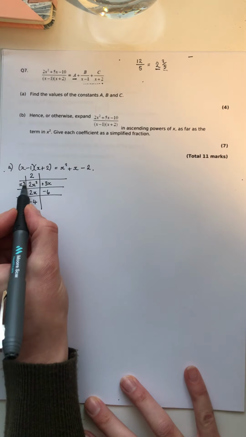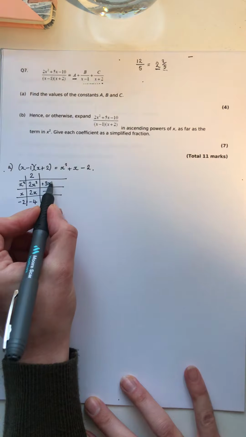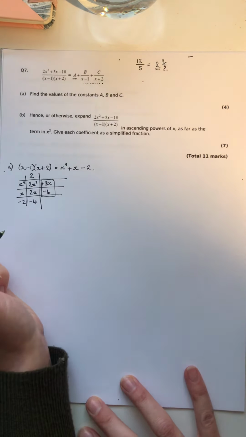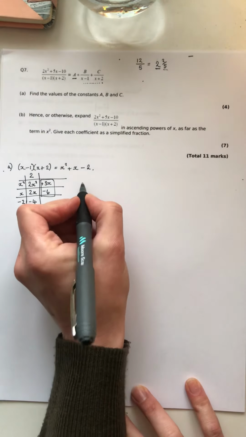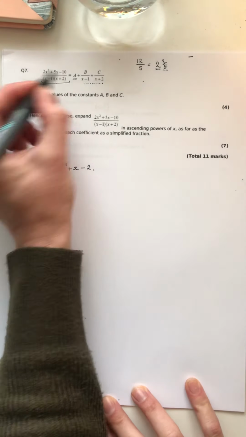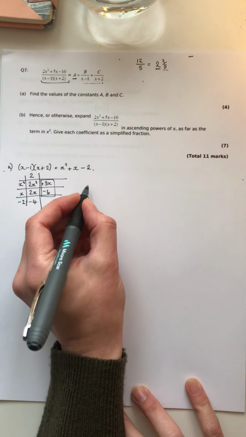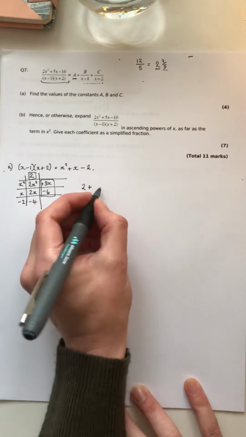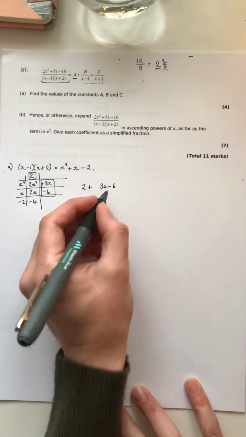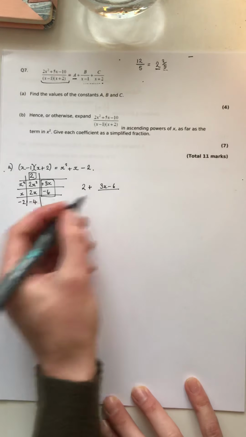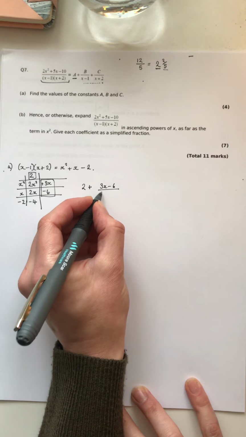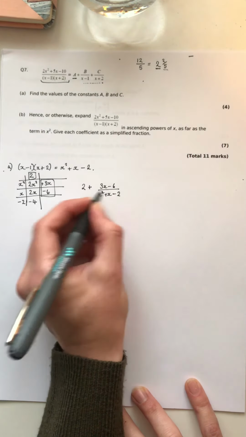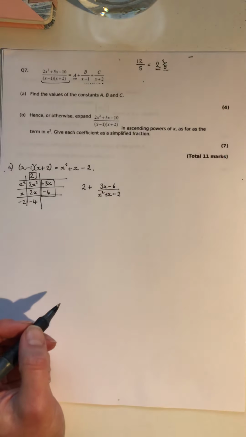Now, because the degree of this, which is 2, is greater than the degree of this, which is 1, because it's x to the power of 1, we know that all of this bit here is our remainder. So what I know is that the fraction above, all of that, is equal to this 2 plus the remainder over the original divisor, which was x squared plus x minus 2. I could keep it in factorised form or I could leave it like that.